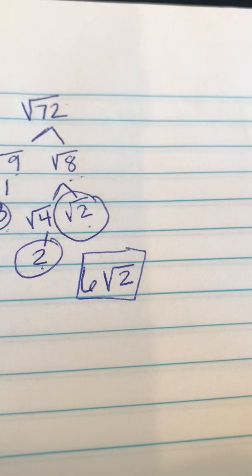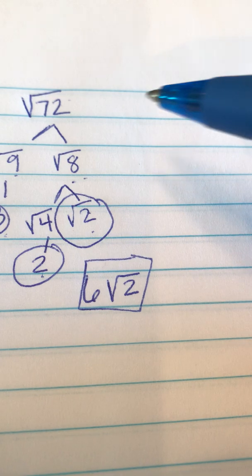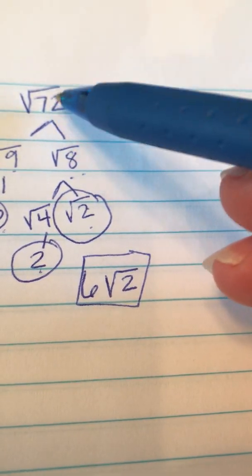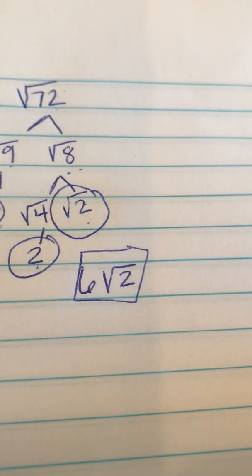So when you're simplifying these kinds of square roots, you're going to look for the number that's underneath the radical, that's underneath the little check mark thing. You're going to try to divide out a number that is a perfect square. And I'll make a list for you of those numbers.